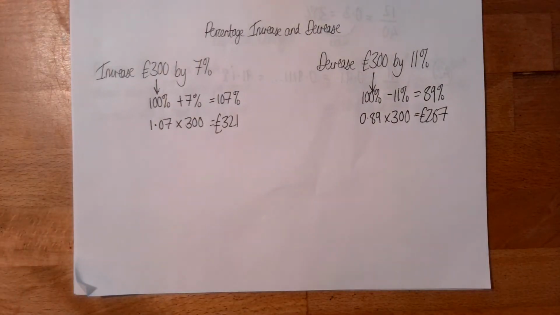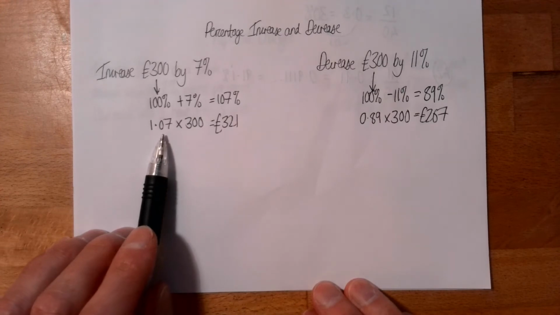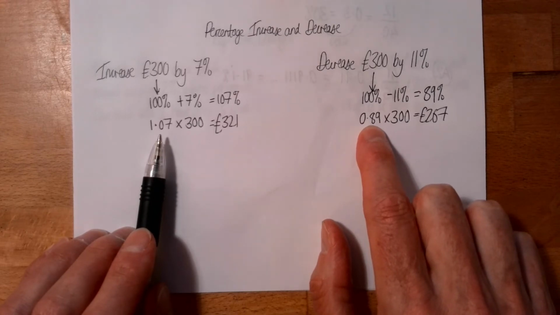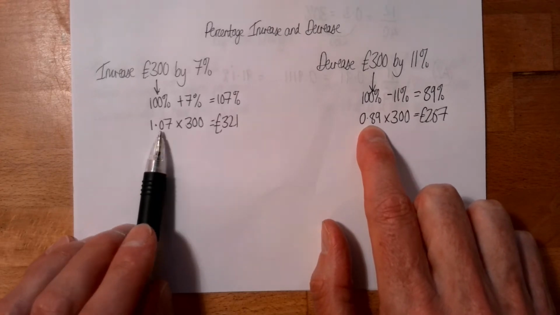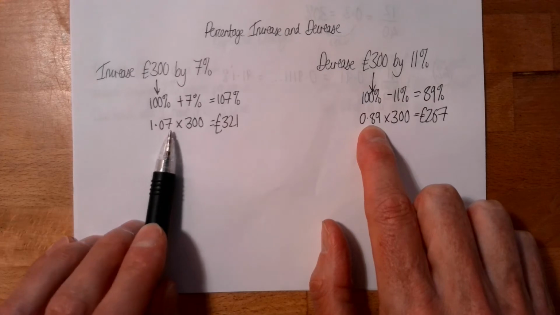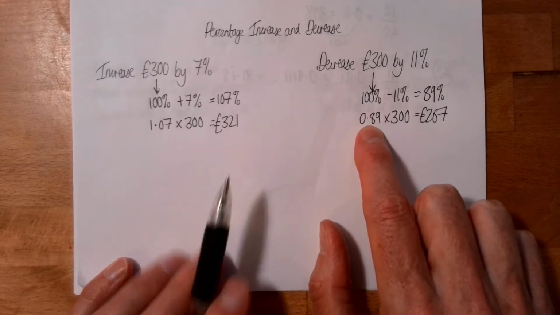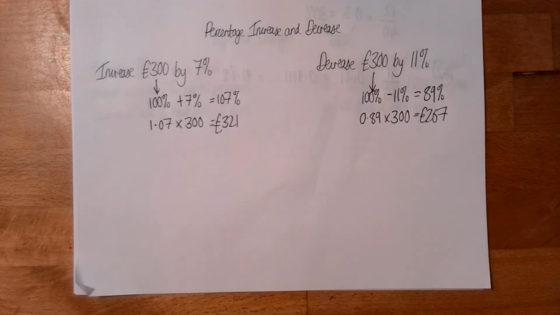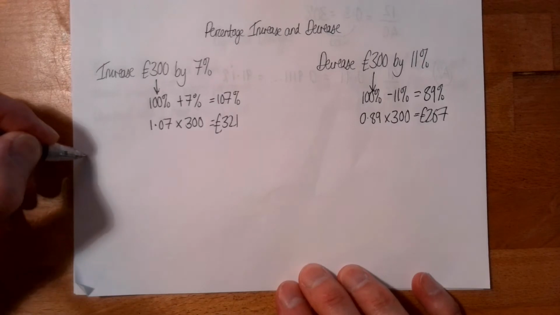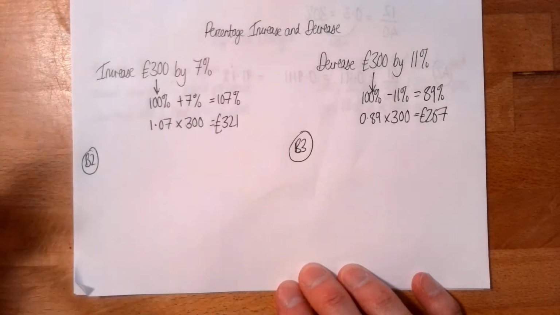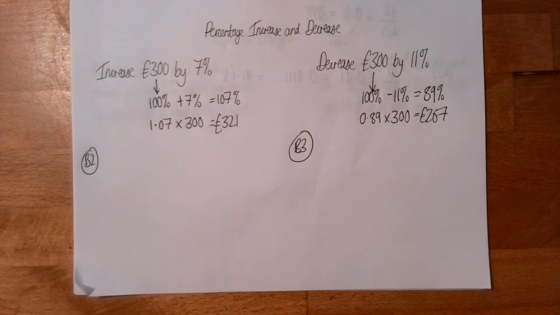So I call this the multiplier method. So this is the multiplier you use to increase by 7%, and this is the multiplier you use to decrease by 11%. An increase will mean a percentage that's greater than 100, 1 point something. A decrease will mean a percentage that's less than 100, 0 point something. So on the sheet, see if you can have a go at B2 and B3, which practice those two skills. Press pause and have a go.